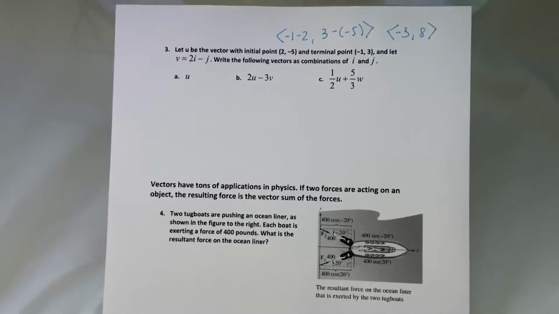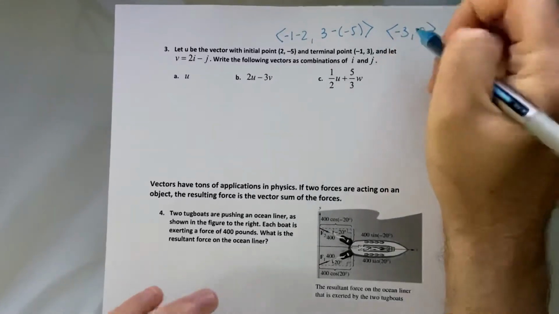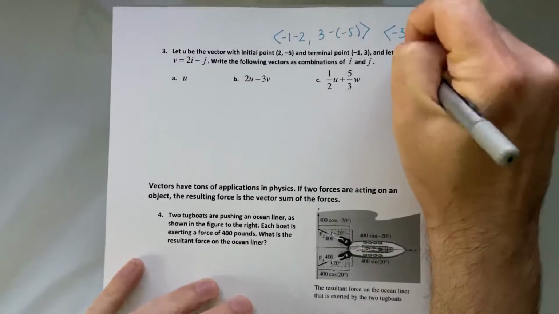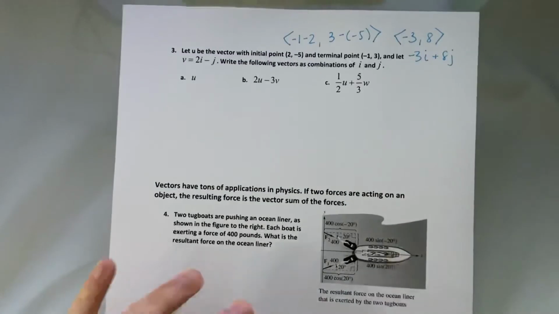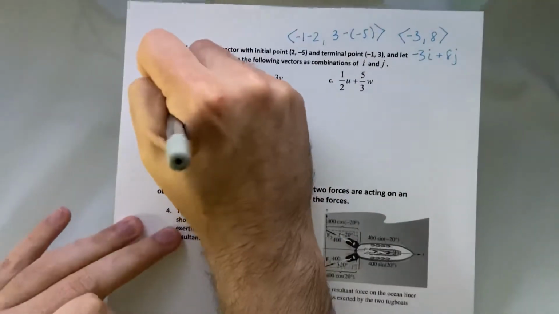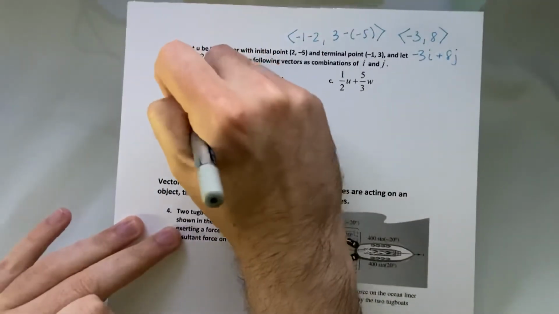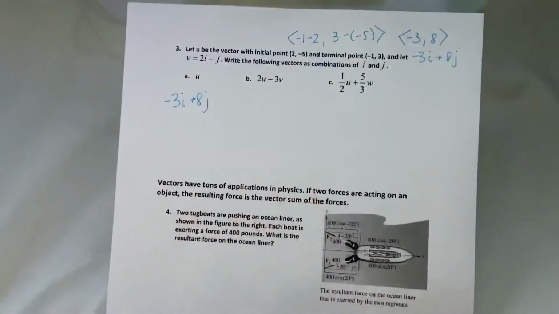And it says let v be 2i minus j. So if I'm writing u in terms of i and j, this is -3i plus 8j. And it said v is 2i minus j. Write the following vectors as combinations of i and j. Well, we just did u. -3i plus 8j.